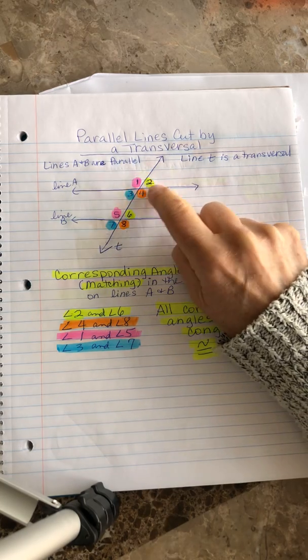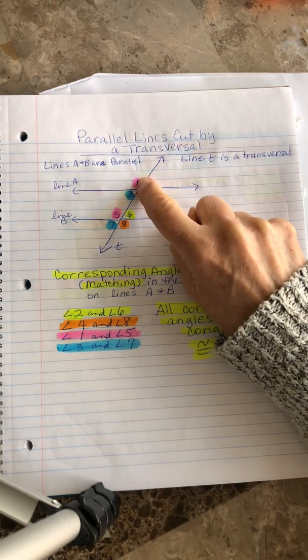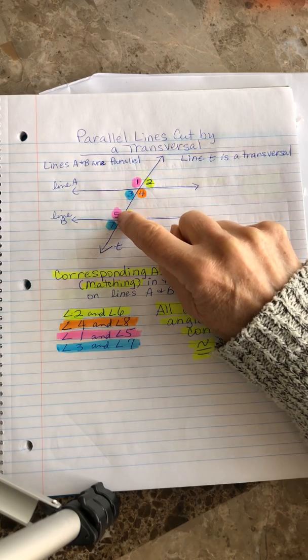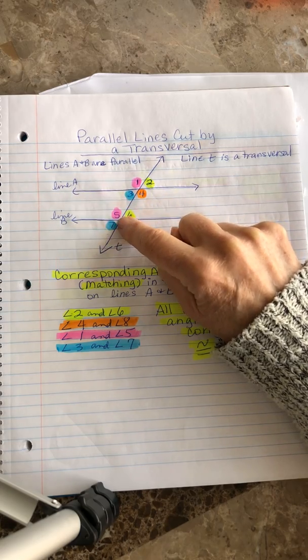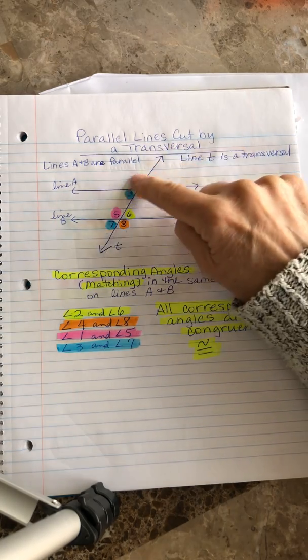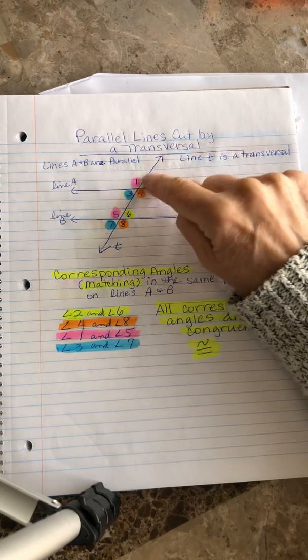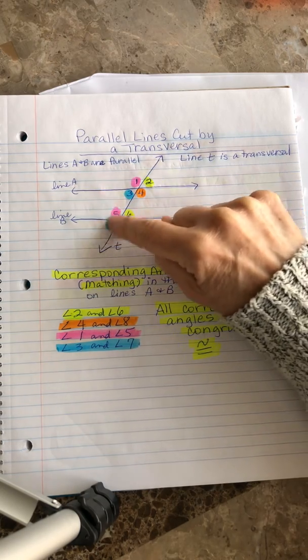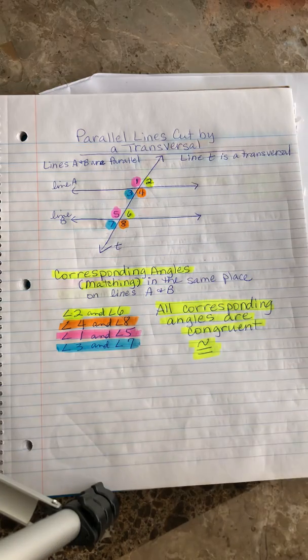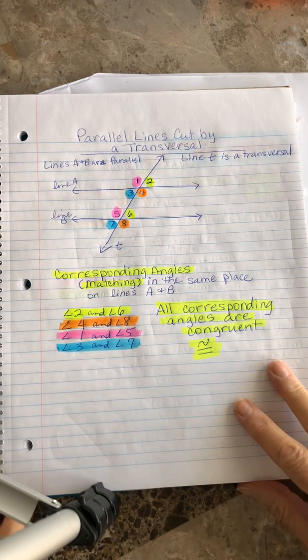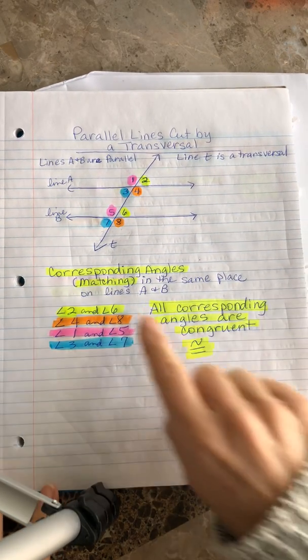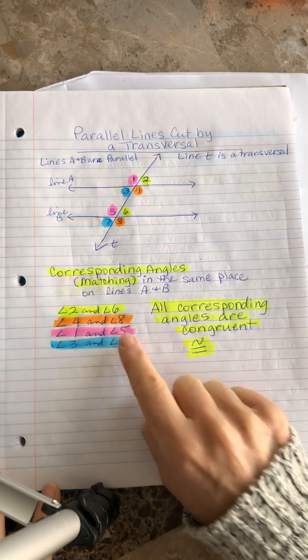I even have it color-coded. Everywhere there's an angle, its matching or cloning angle is down below. So it's like these two lines have the exact same angles. These 4 are congruent and the same as these 4 angles, okay? So this is where we get into what's called corresponding or matching angles.